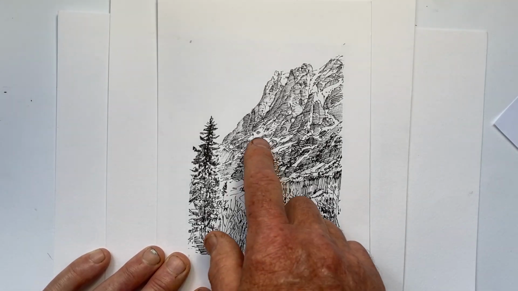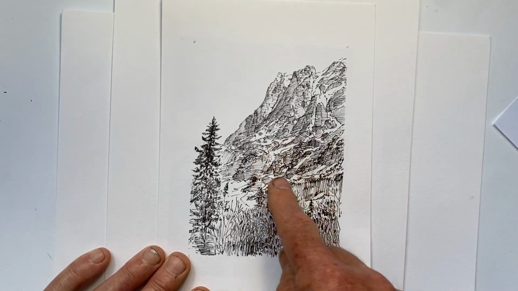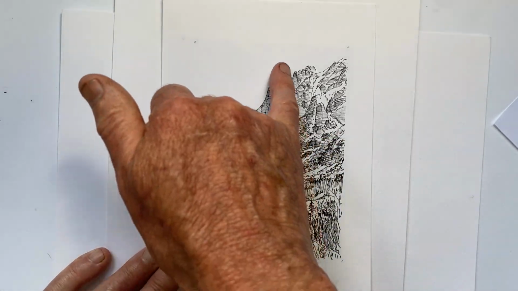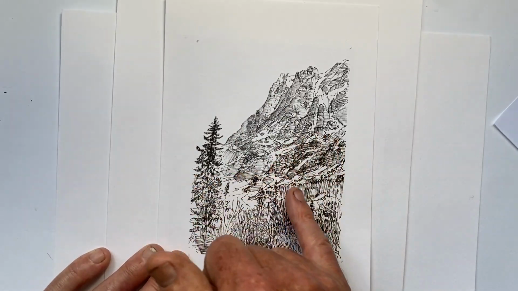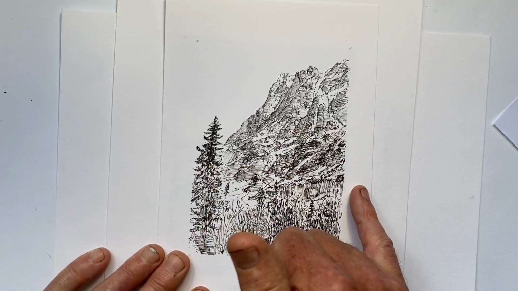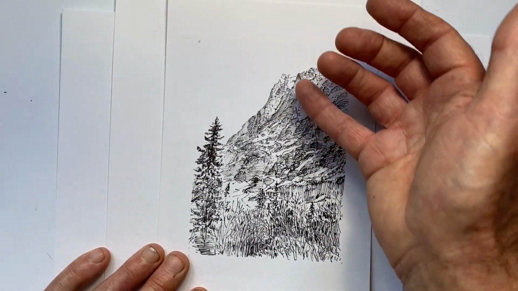And we've drawn the snow by not drawing any marks at all. There is a sense that this lower right section of the mountains is quite a lot closer than this upper left section, because again we've controlled our marks to create the effect, the feel that this is closer rather than this. We've been able to create the effect of distance.